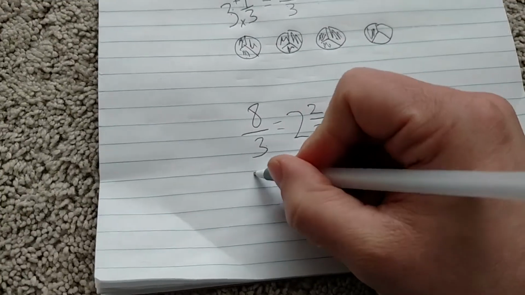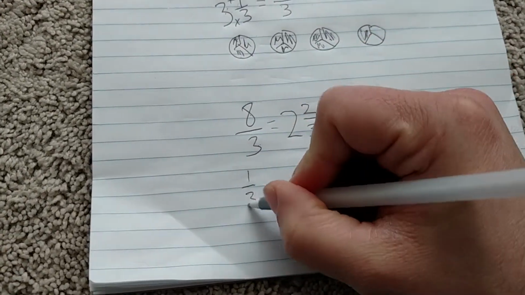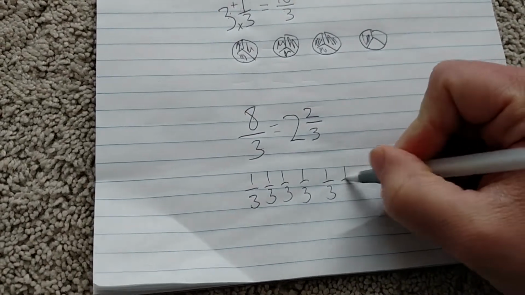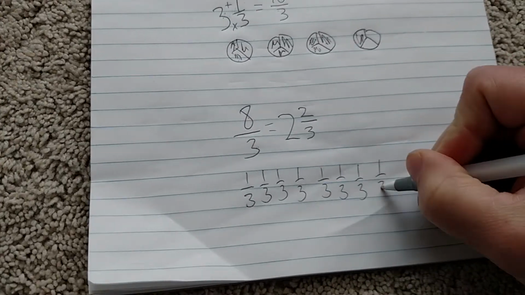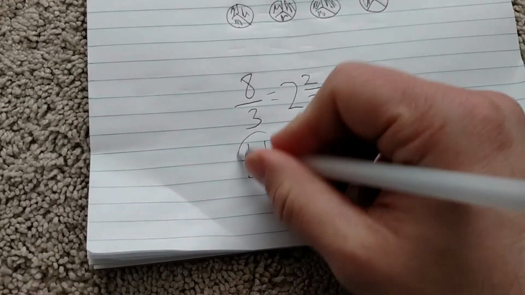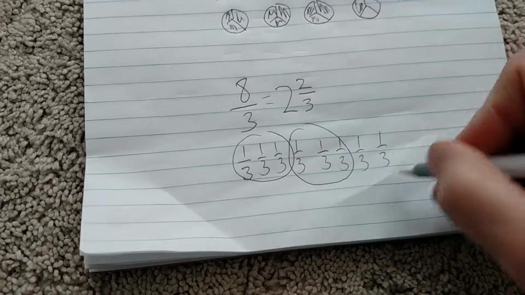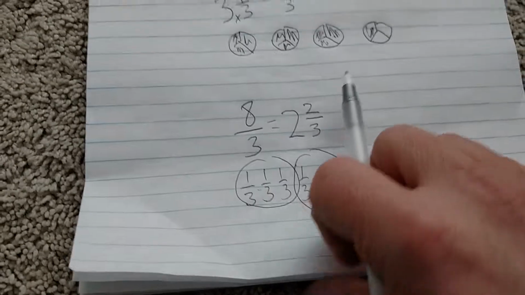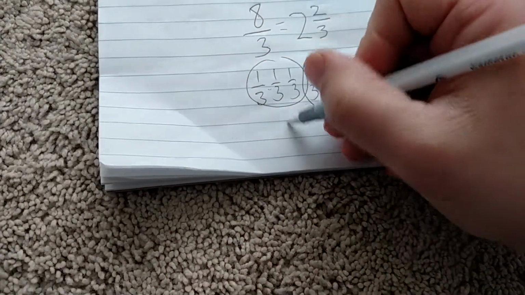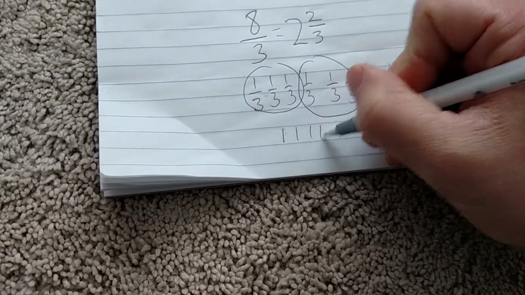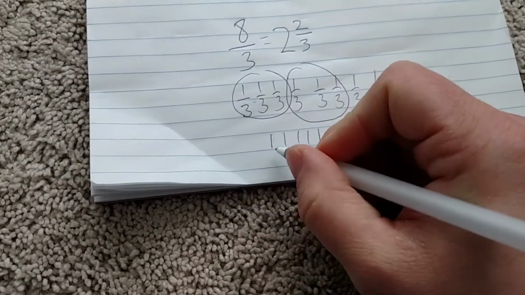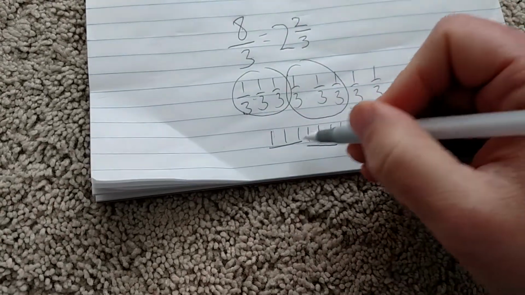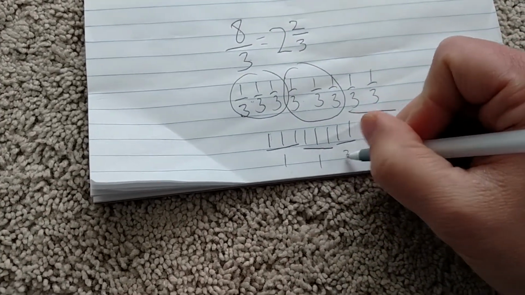I've also shown the kids they can do this: we have 8 thirds, which means we literally have 8 thirds. There's 4, 5, 6, 7, 8. It takes 3 to make a whole. There's a whole. There's a whole. That's left over. There's 2 wholes, and that's 2 left over. Some of the kids also can do this. We're doing 8 thirds, they just do 8 tallies. 2, 3, 4, 5, 6, 7, 8. And they know that it takes 3 to make a whole, so there's a whole. There's a whole. I have 2 pieces left over, so that's 2 wholes, and then 2 thirds left over.